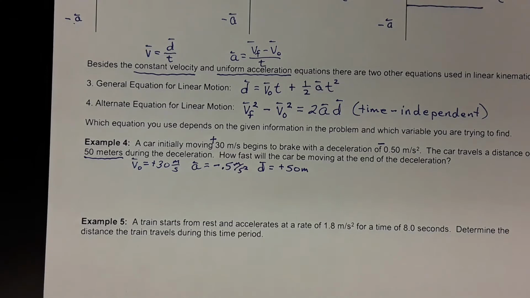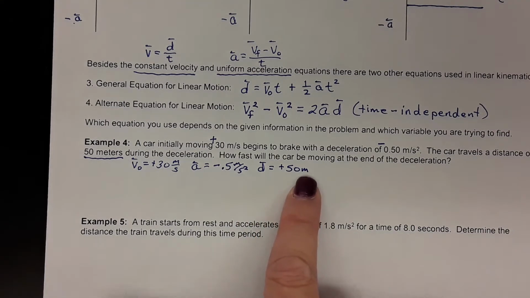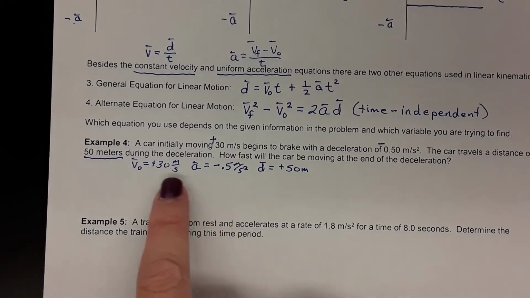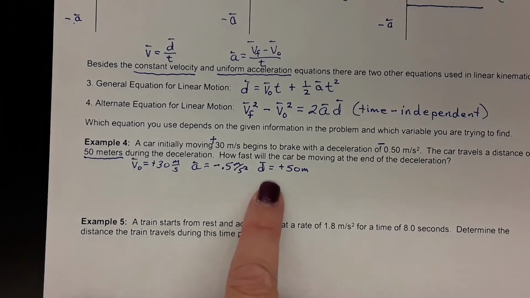All right, so he looked 50 meters ahead. He sees there's a light up ahead, so he begins to brake towards the light, and he travels forward 50 meters while slowing down. Okay? Now, I don't see any more numerical information. So is there any inferred information?